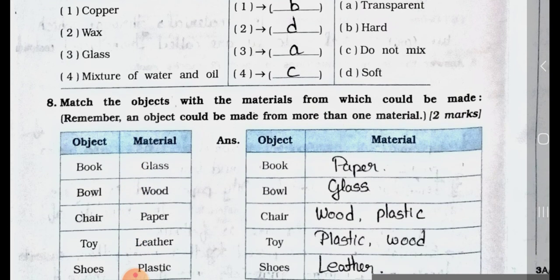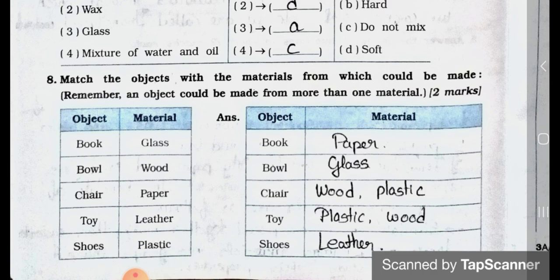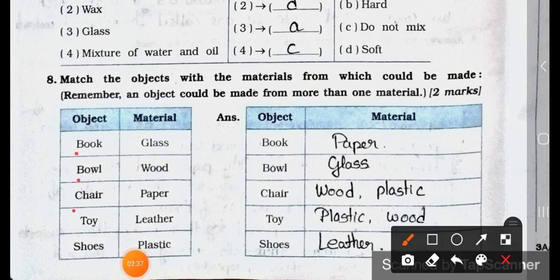Now see the Q8. Match the objects with the materials from which they could be made. Remember, an object could be made from more than one material. It carries 2 marks. Now see the object is given and material is given. See the object: book, bowl, chair, toy, and shoes. And materials are glass, wood, paper, leather, plastic.